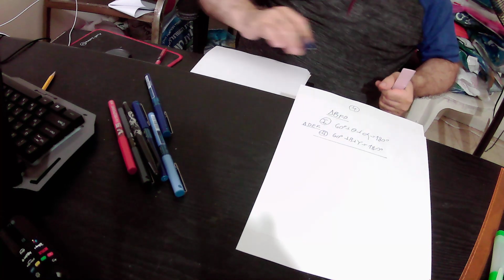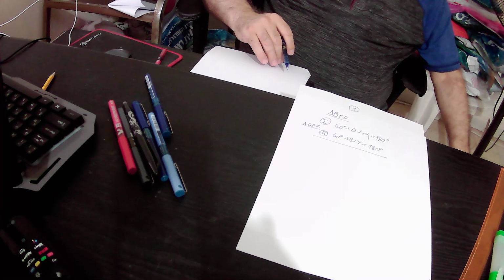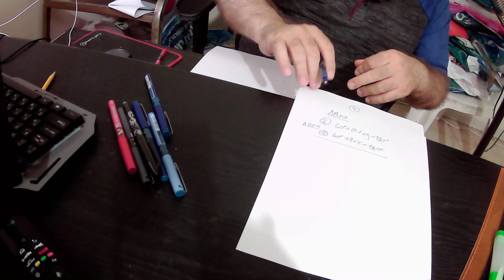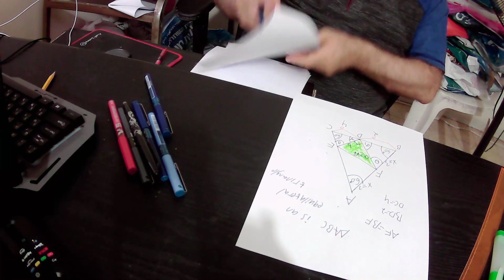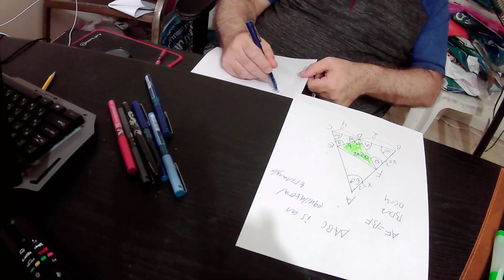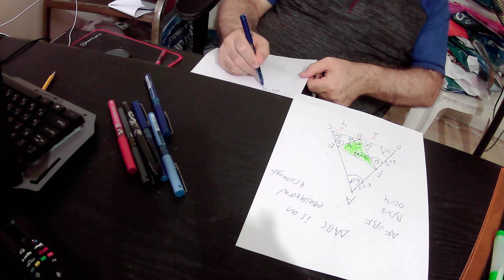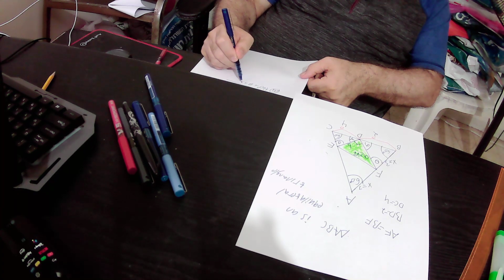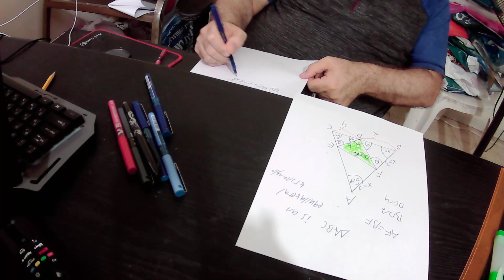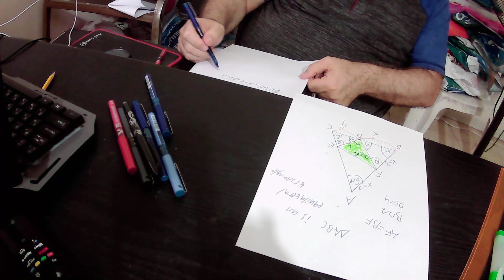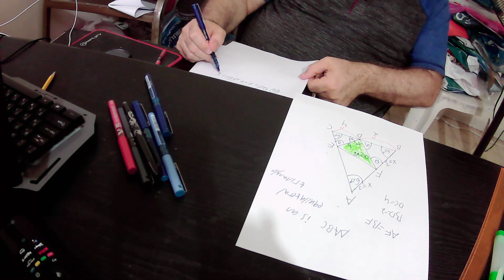So we have here two equations. In the next step we will add equation number 1 to equation number 2. We'll get equation number 3 that states that 60 degrees plus 60 degrees is 120 degrees, plus theta plus alpha plus beta plus gamma. 180 degrees plus 180 degrees is 360 degrees.